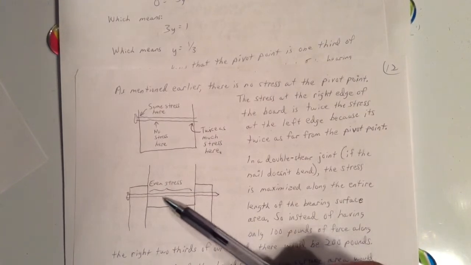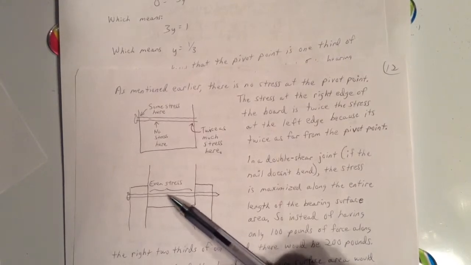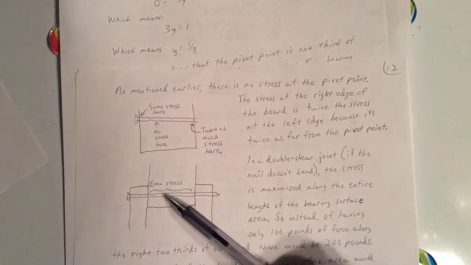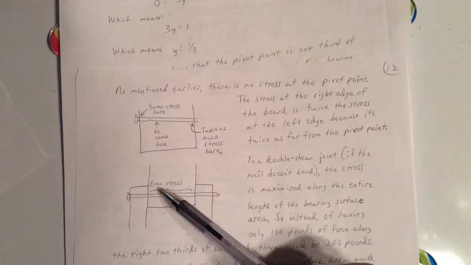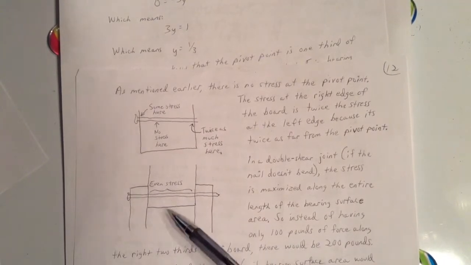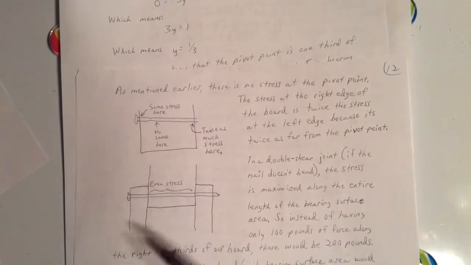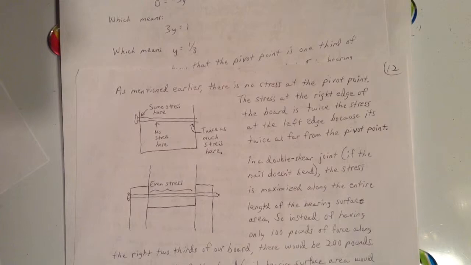So if we have the same stress all along there, instead of having just 100 pounds, we'd have 200 pounds from here to there. And that other third, being it's pulling up in this double shear, it would give us another 100 pounds. So this joint would hold 300 pounds instead of just 75 pounds.